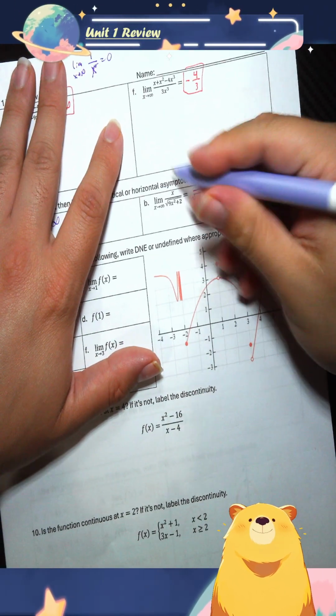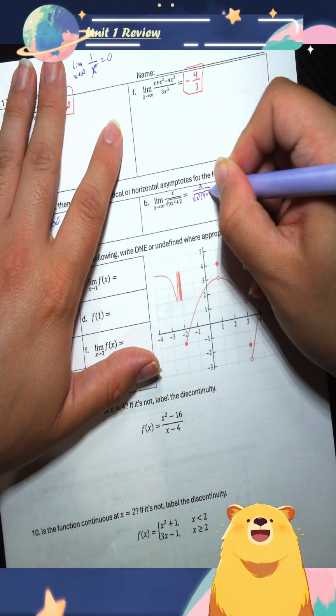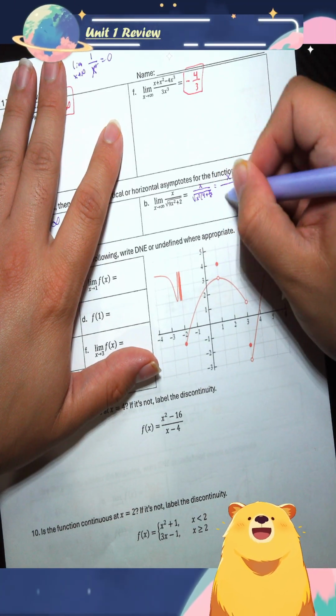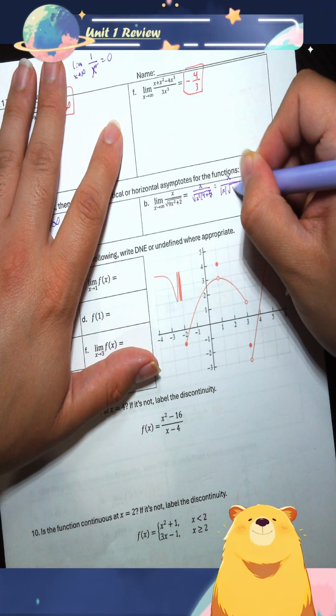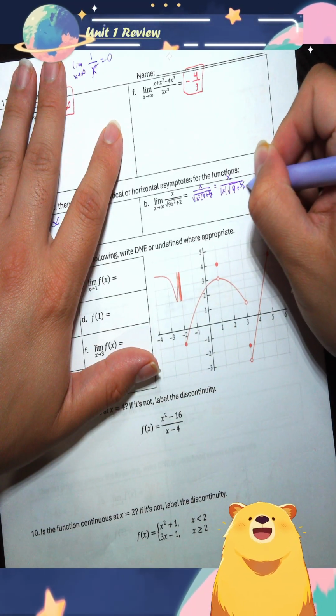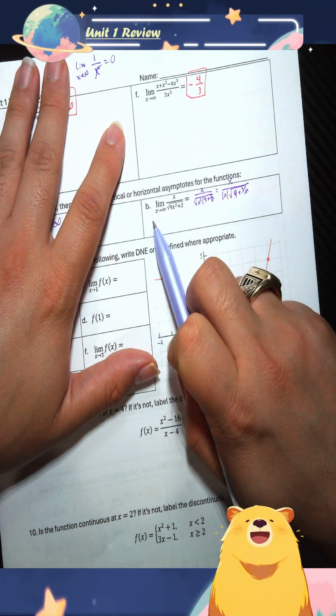Okay, so let's factor out the x squared. We got 9 plus 2 over x squared, and then we take out the x squared. It's absolute value of x, square root of 9 plus 2 over x squared. From here, we have to remember that we're going towards positive infinity.